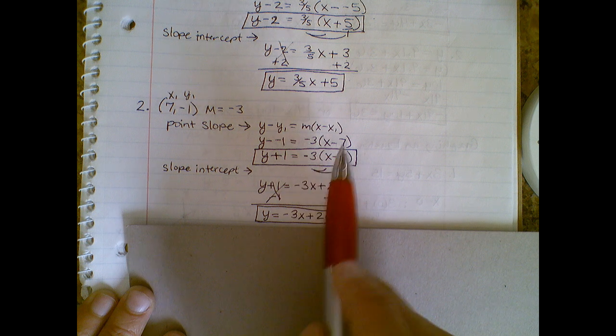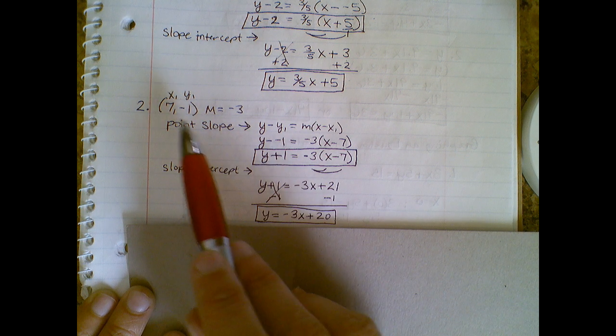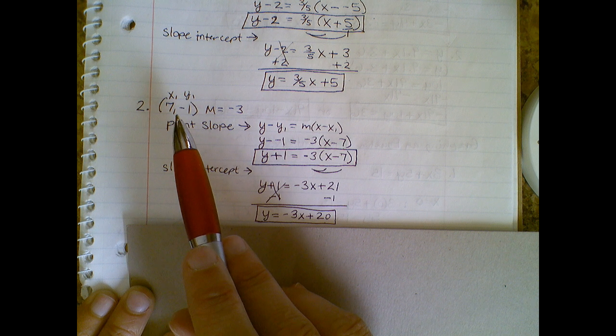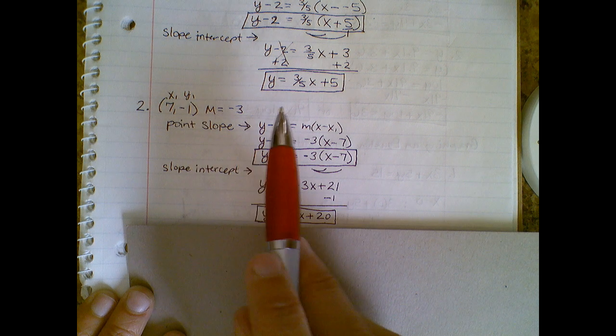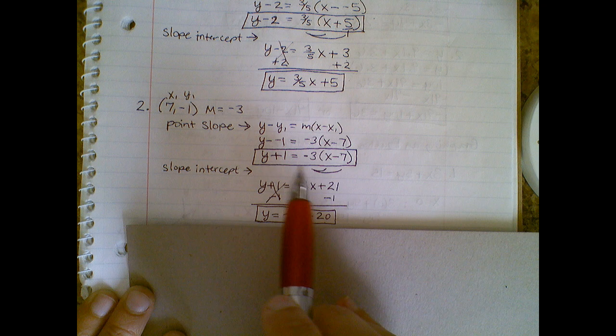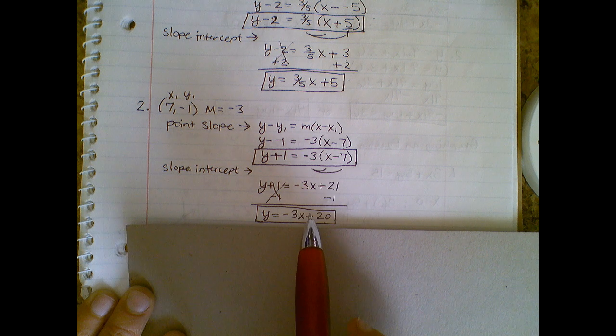Now, if it was in point slope form, we just use that point and that slope to be able to graph it. So plot this point first, go to 7, -1, and then our slope is -3, so down 3 over 1, down 3 over 1. Both of these equations, we're going to get the exact same lines if we take a look at the graphs.